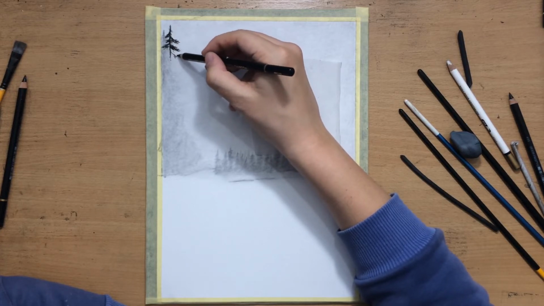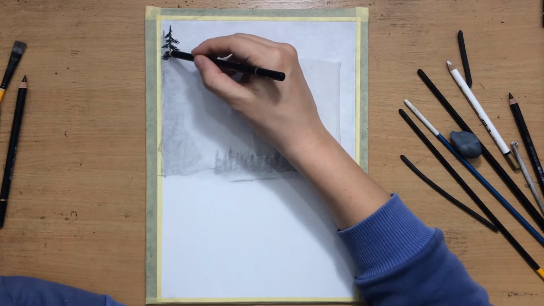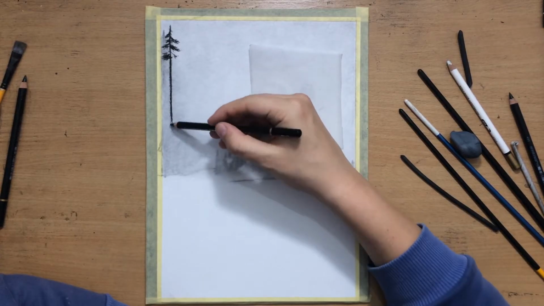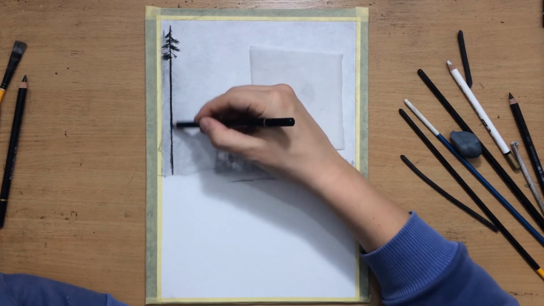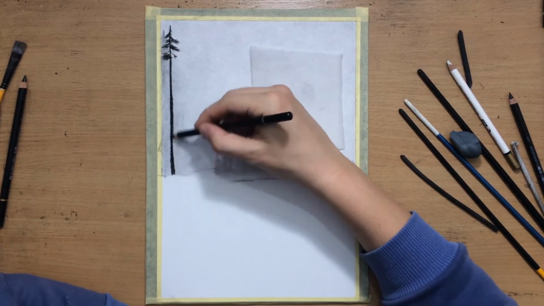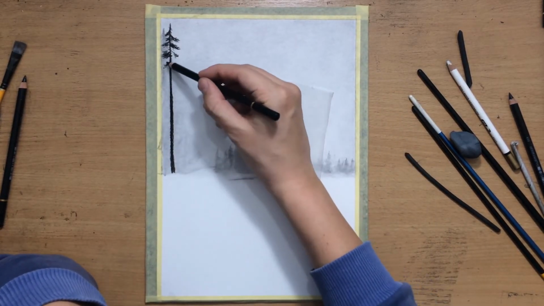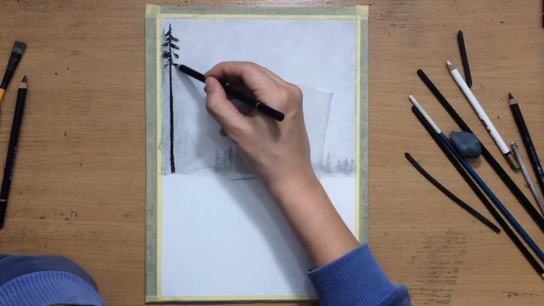But these objects in the foreground, they're going to be quite dark, and hopefully that contrast in value between the trees which are closer to us and those which are further away will give the viewer the feeling of depth and distance.